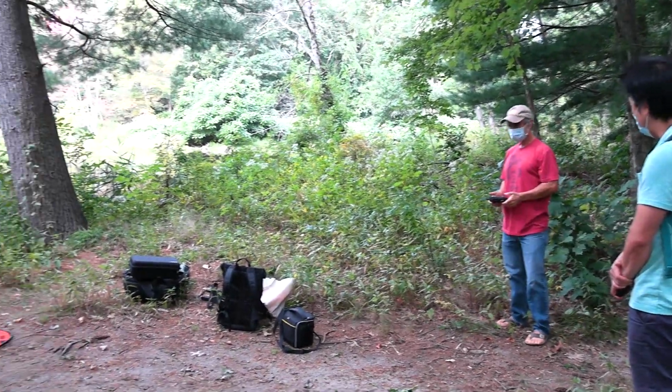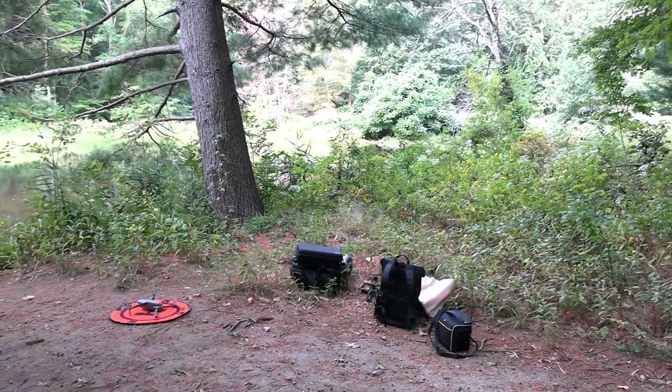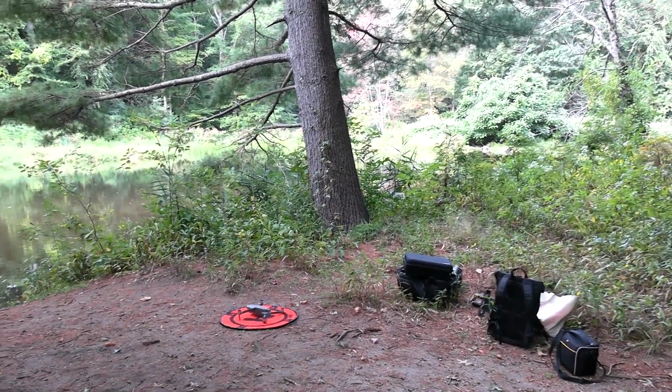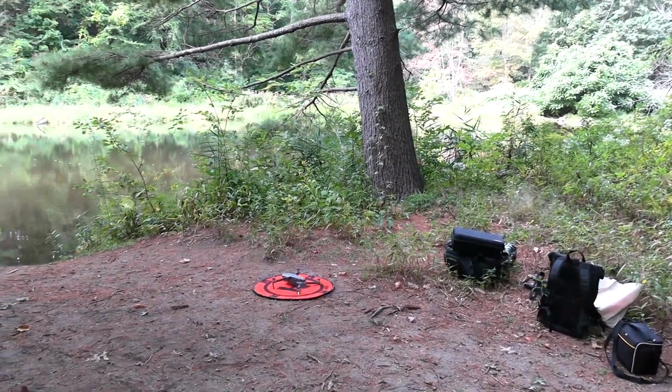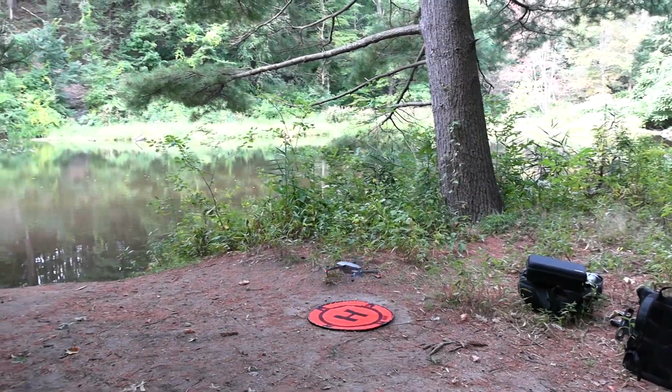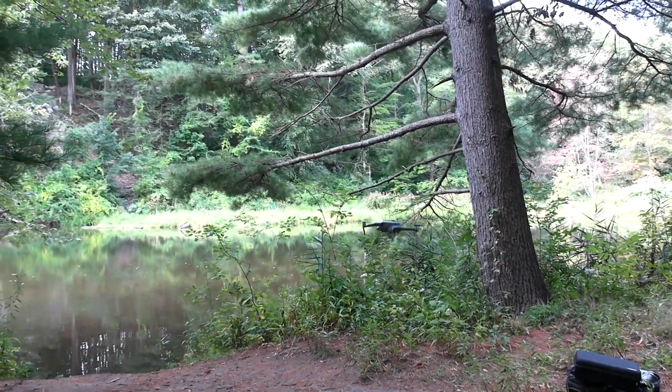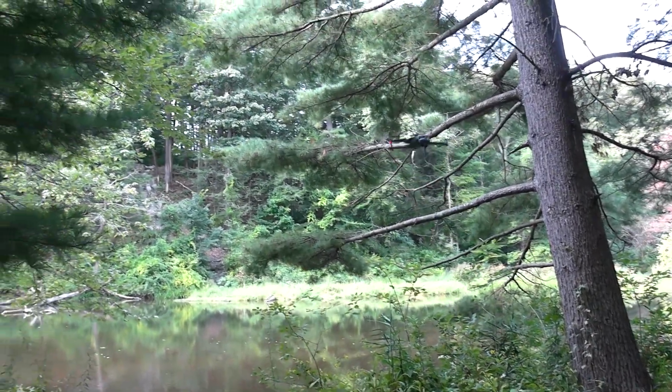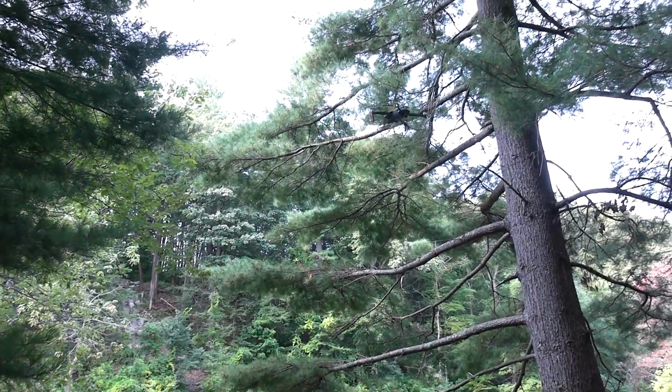Everyone ready? Arm the motors. Whoa. That is surprisingly stable. Yeah. Whoa. The pilot is not.